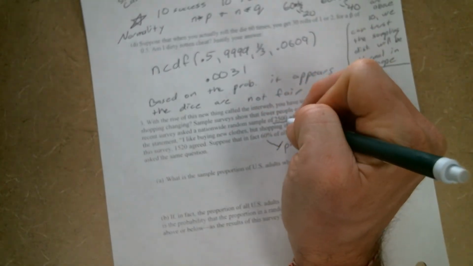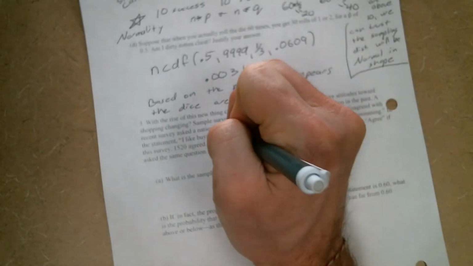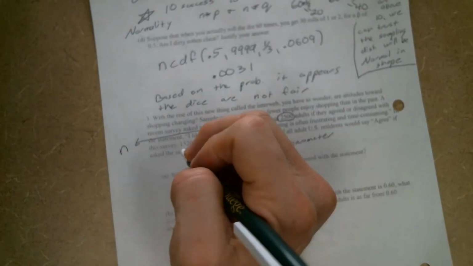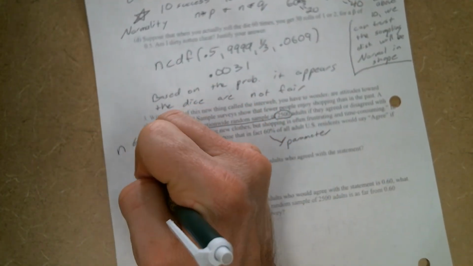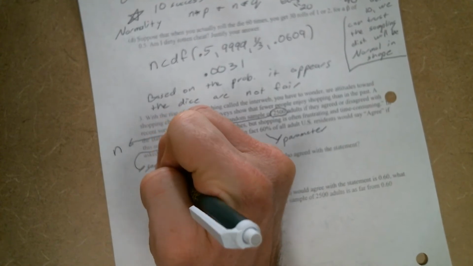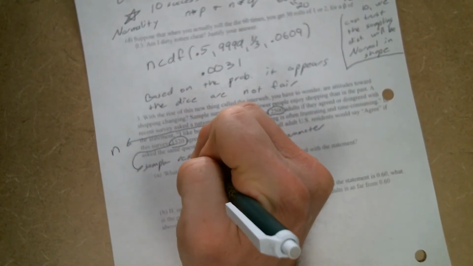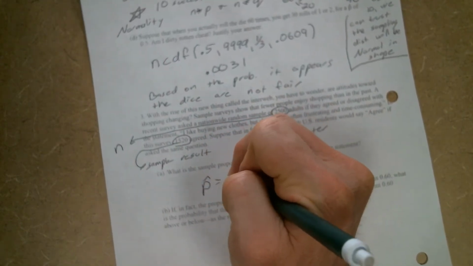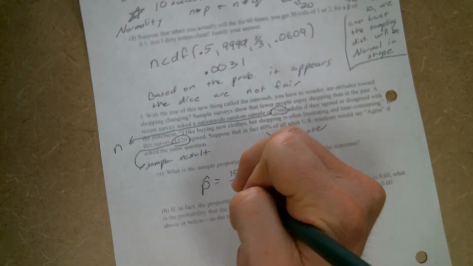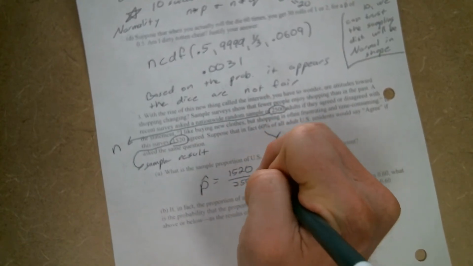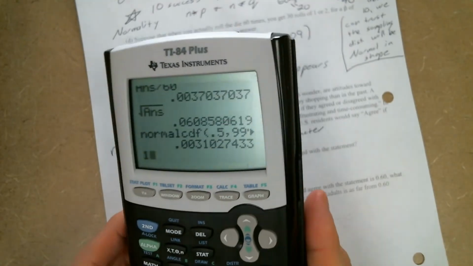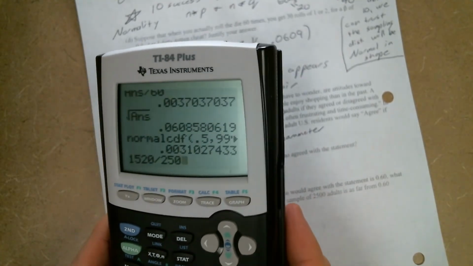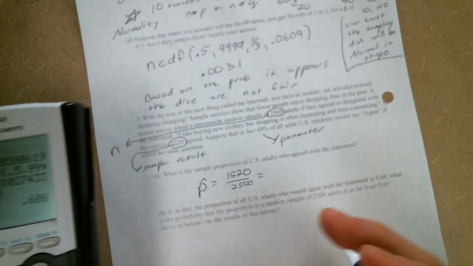All right, this 2,500 is our N, and this 1,520 is our sample result. So this says, what is the sample proportion? That's asking for p hat, which is our 1,520 over 2,500, which works out to be 0.608.